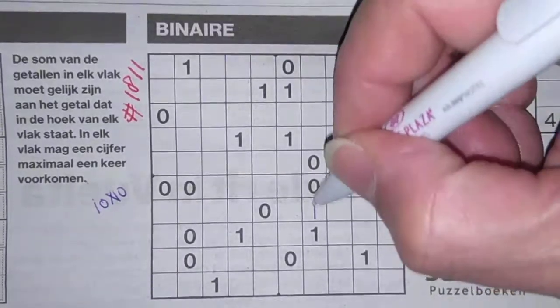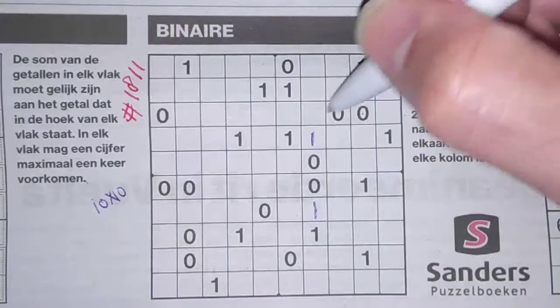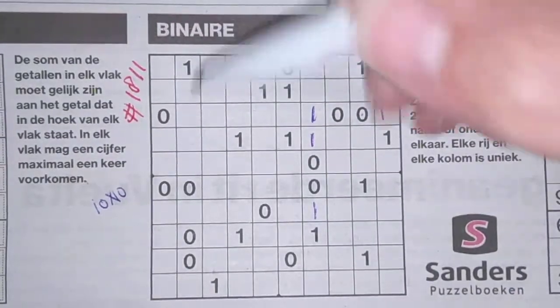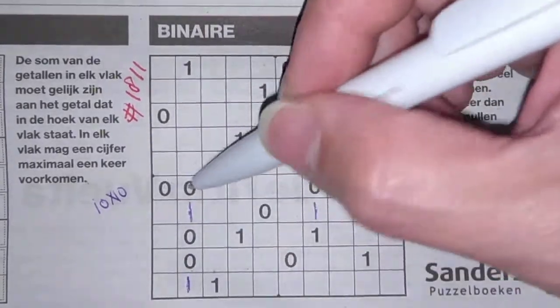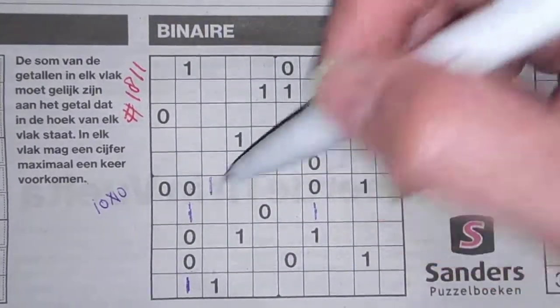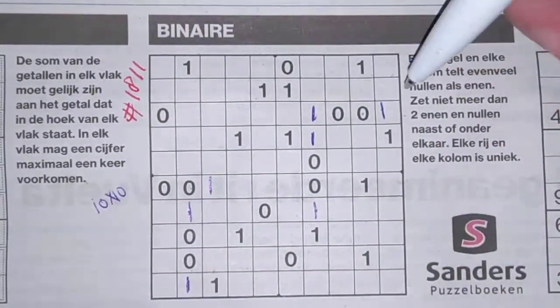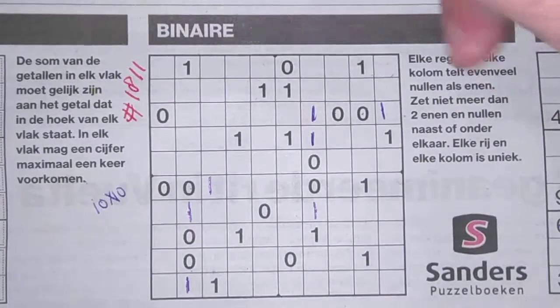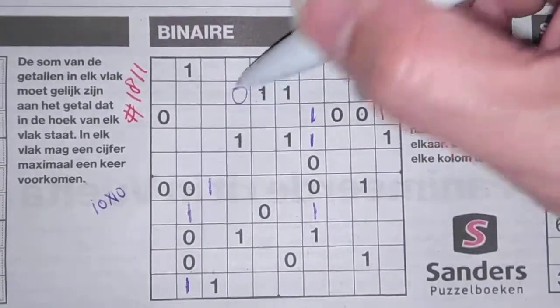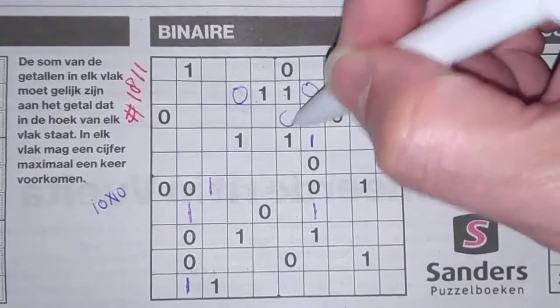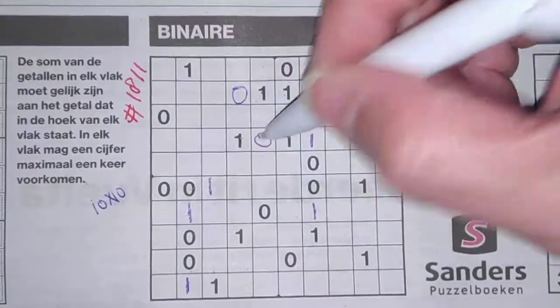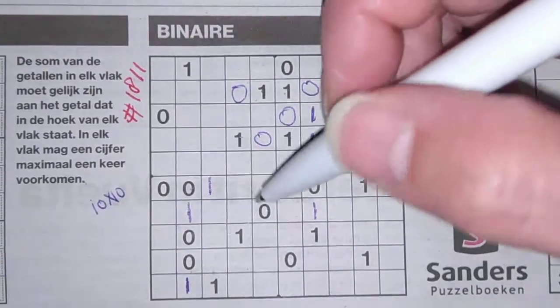Double O, here one, there one. Then double 1, here an O, and there an O. Between two ones comes an O.